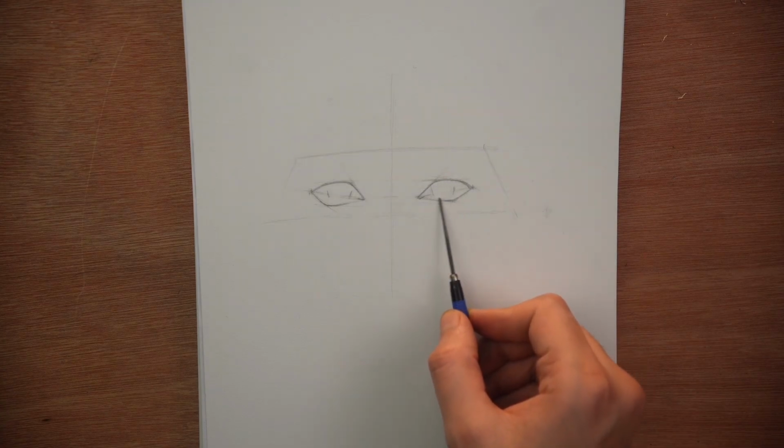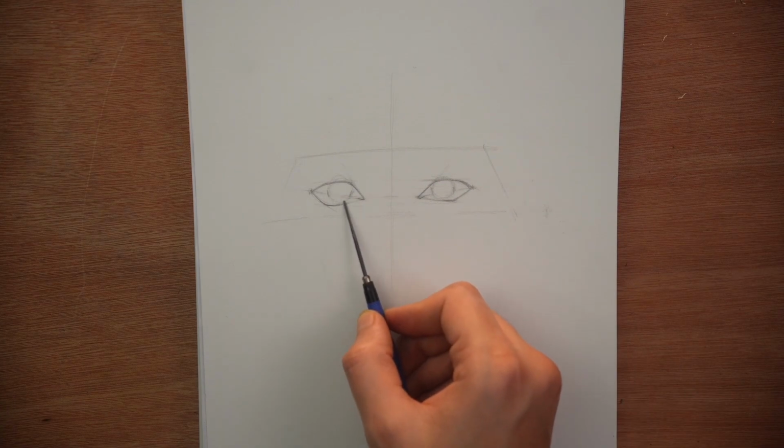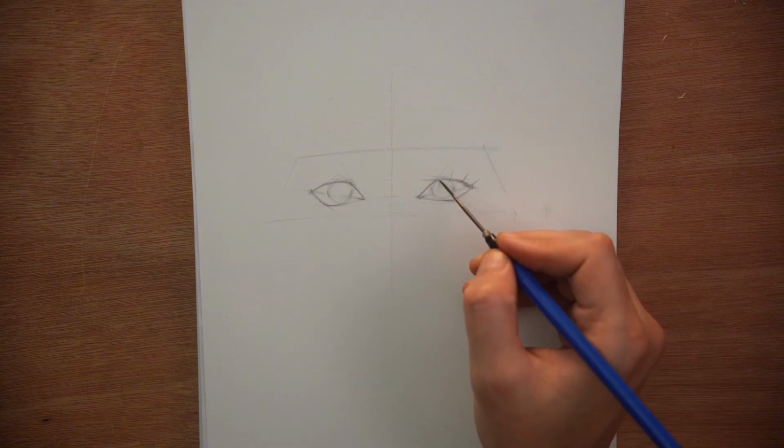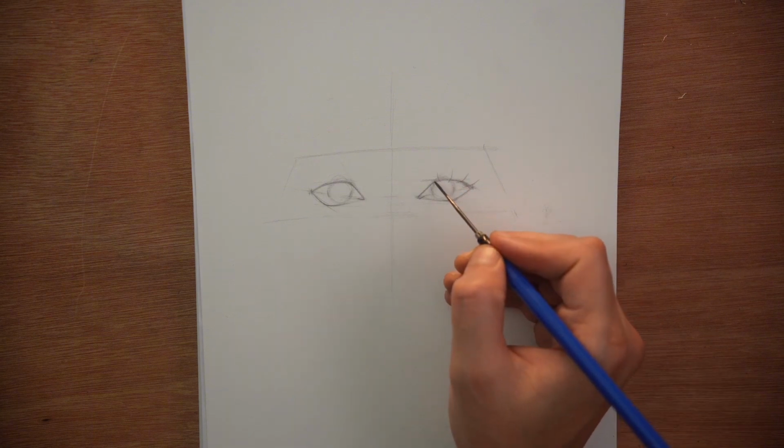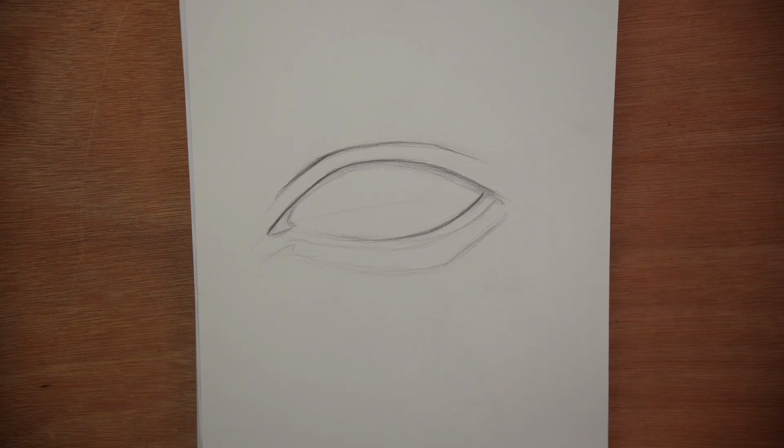When you fix the proportion, try to draw a circle for the actual shape of the iris and add the eyelashes. Okay, let me explain to you how to draw them really quick.